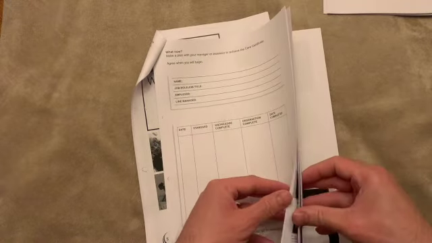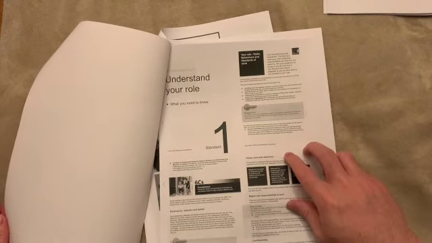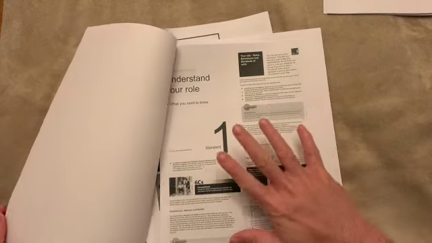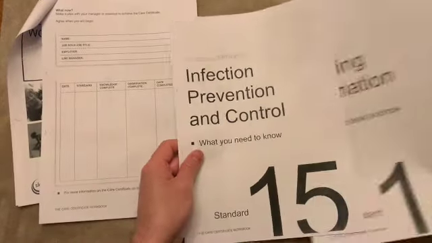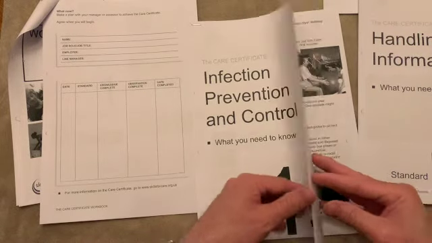Then we will continue with standard 1. All right, so we'll skip this for now. We'll jump to standard 15, which I also gave you a copy of.